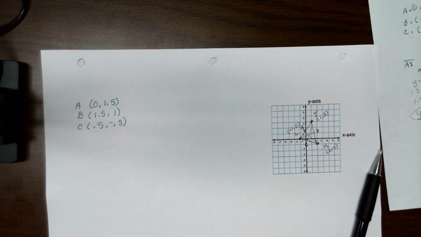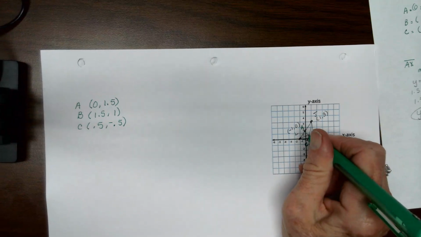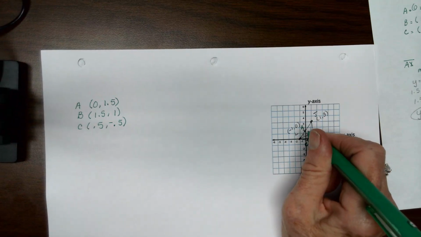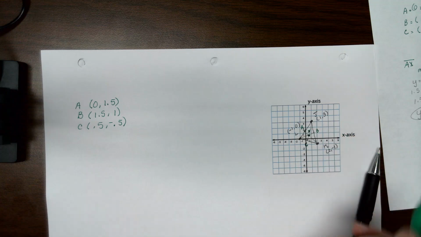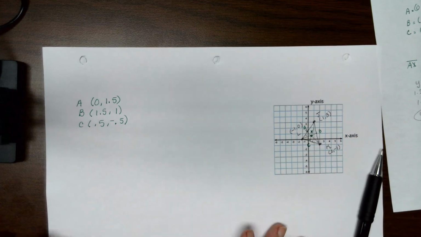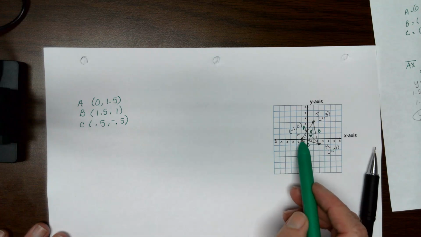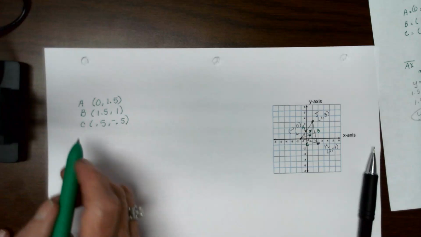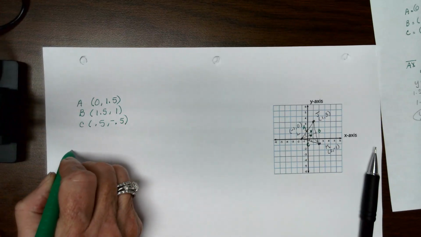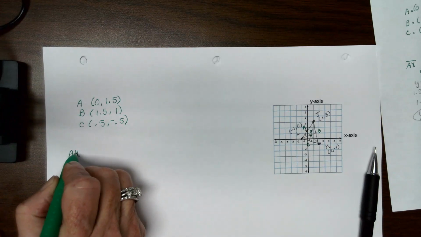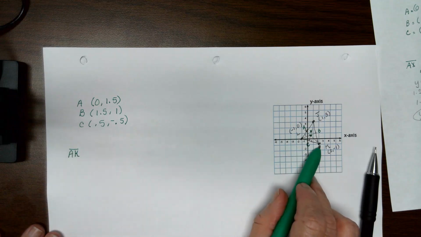So again, we'll call that point of concurrency X. Now we're working on the centroid right now. So we want to find this line, and this line. So that is AK, from here to here.